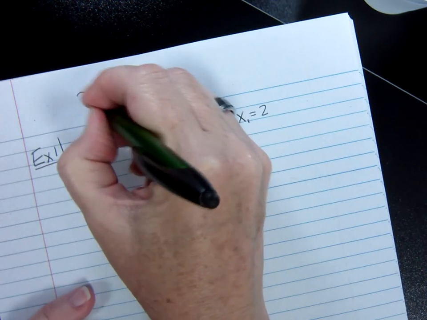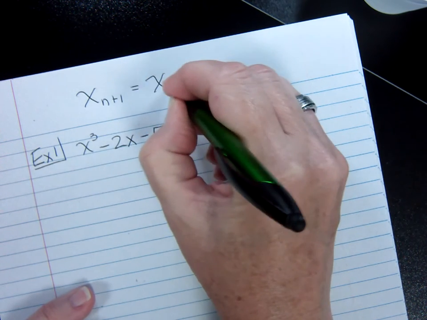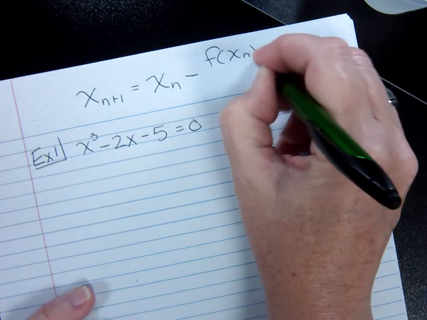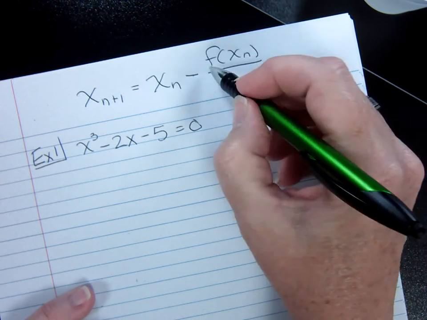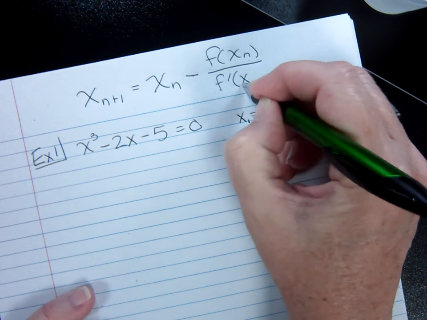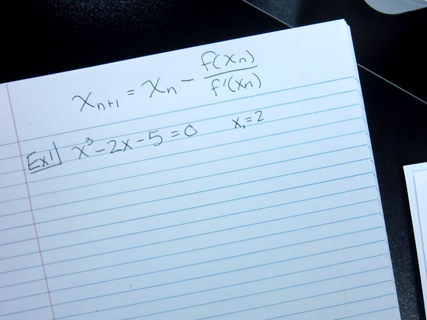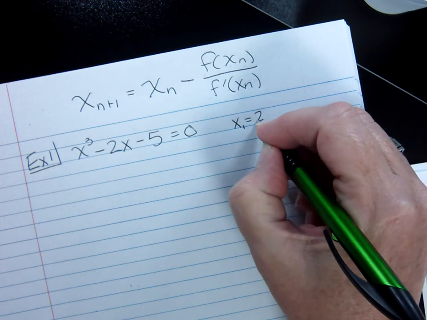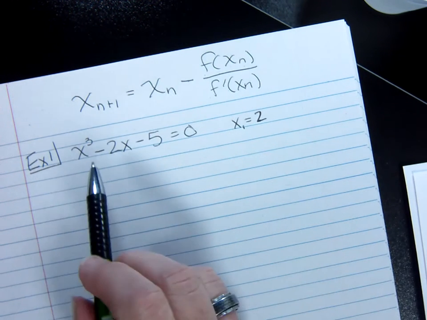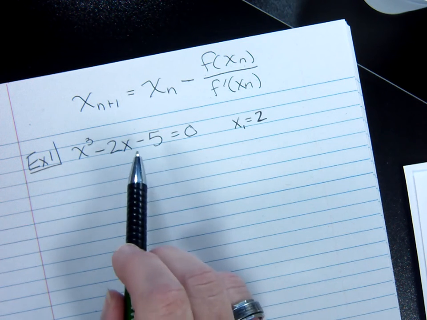We can find x n plus 1 equals xn minus the function of x at n, or f at xn, over the slope. Okay, so we're going to use Newton's method. Now, first thing I want to do is put this value of x into my equation to see if that will help me at all and what kind of point it will give to me.